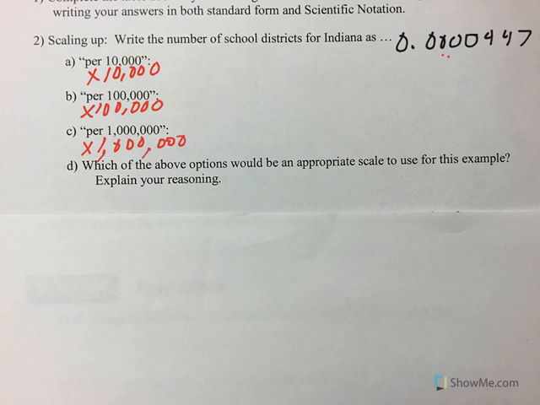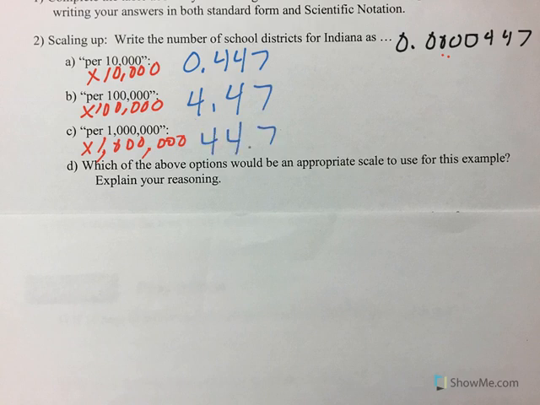And when you do that, you see we have 0.447. So that means for every 10,000 people in Indiana, there are 0.447 school districts. For every 100,000 people, there are 4.47 school districts, and for every million, there's 44.7.